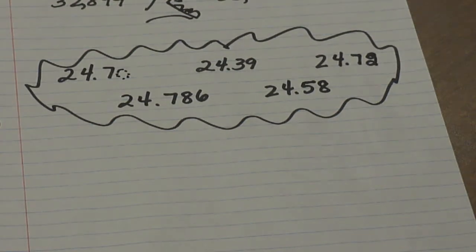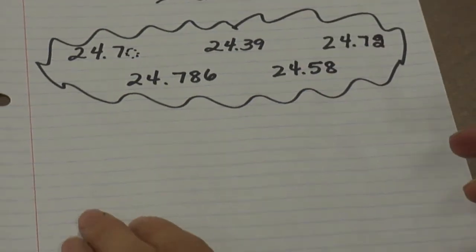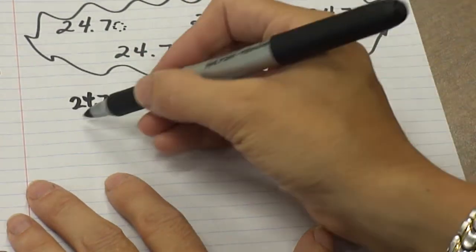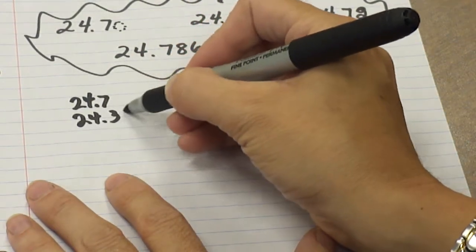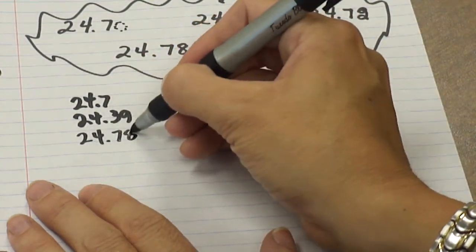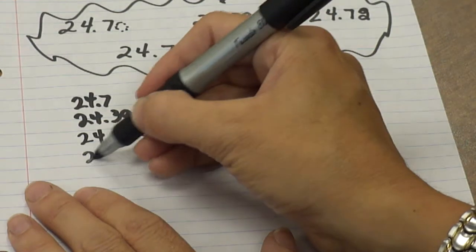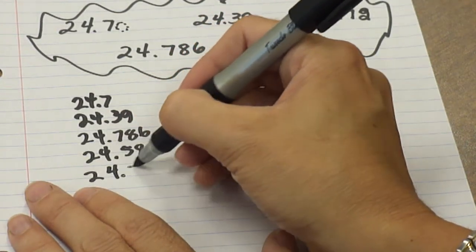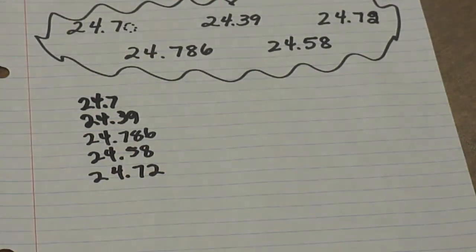I can put a placeholder 0 to help me out, or I could just look at one decimal at a time. I'm going to line these up in a different way to see them better. If I wrote this as 24.7, 24.39, 24.786, 24.58, and 24.72, I can order them a little bit better.